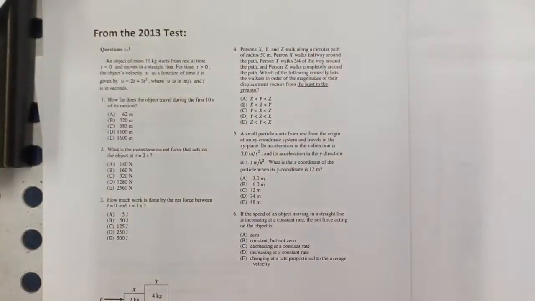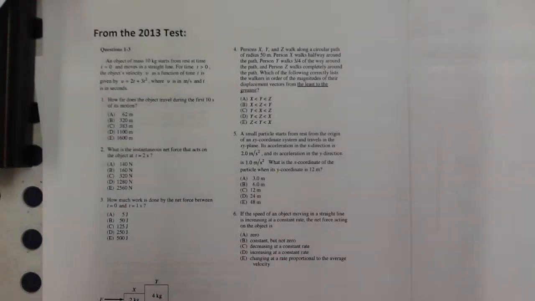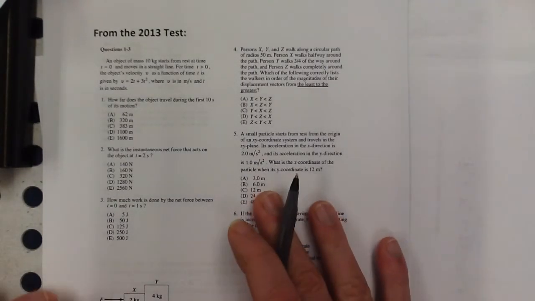My puffy coat on. Still kind of cold in here. Soft and puffy. Alright, let's do these physics problems. Probably going to take us a little while to get through all these. So, get comfy.